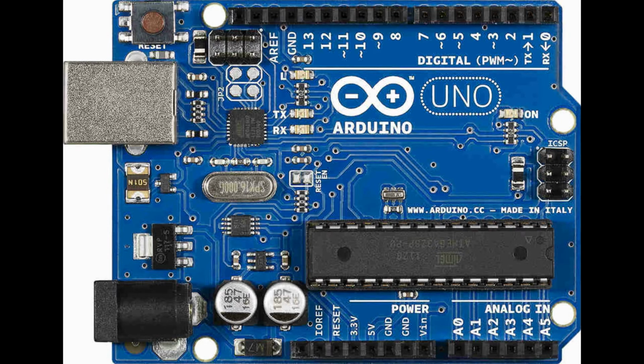For better understanding, I will break down the Arduino board into sections and then we will discuss these sections one by one. First of all, the power section. This is the power section.